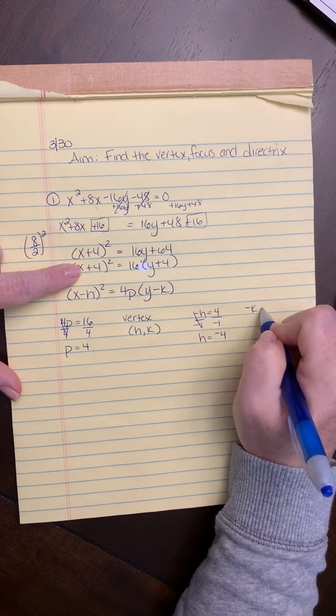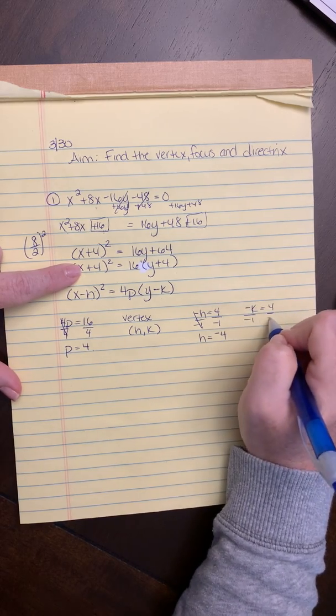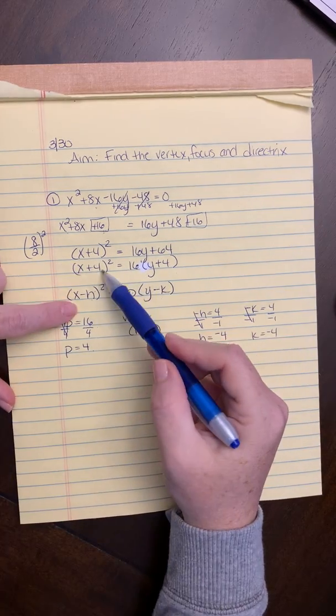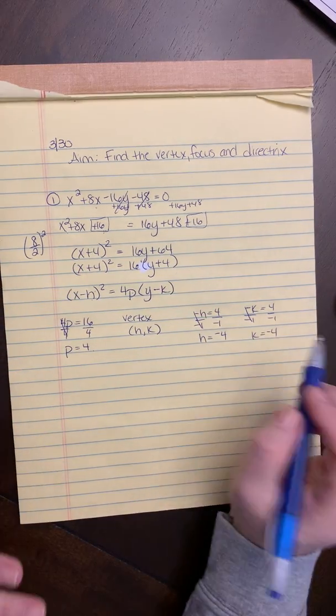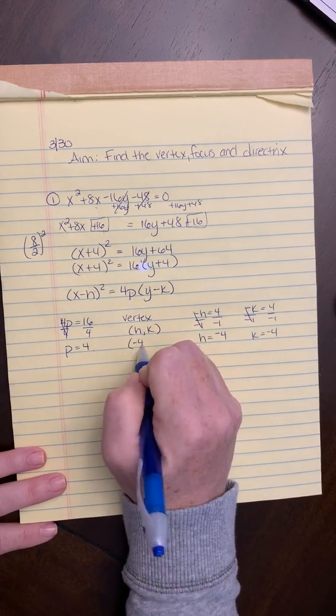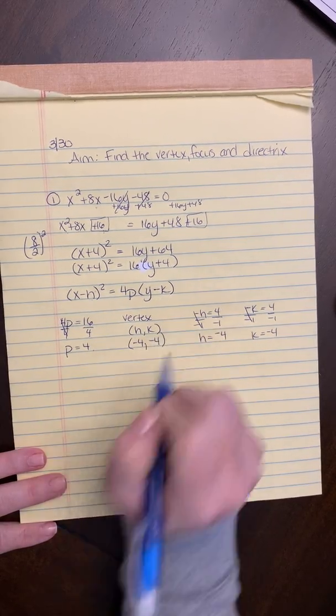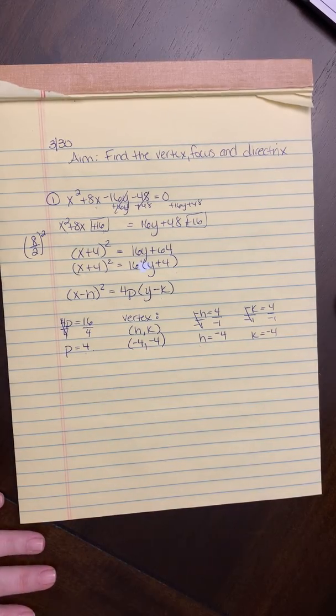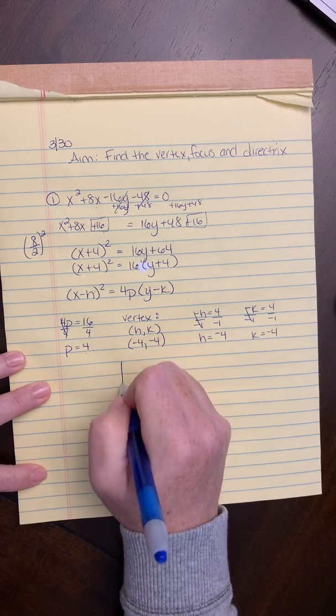Likewise, negative k is going to equal 4, divide by negative 1, and k equals negative 4. So you can either just change your signs as you pull them out, or you can actually solve. It is your preference. I will just be pulling them out. So now I have my vertex and I have my p, which are two crucial pieces in our parabolas.